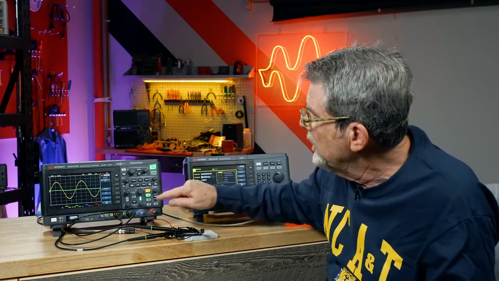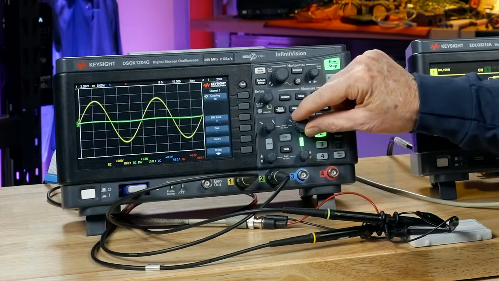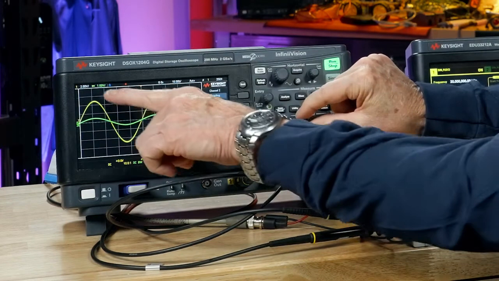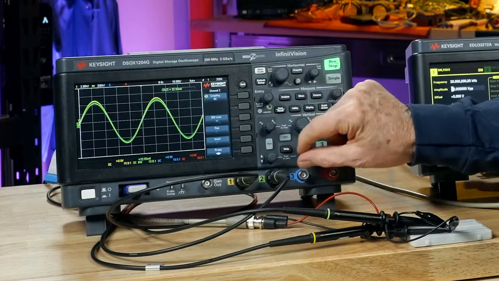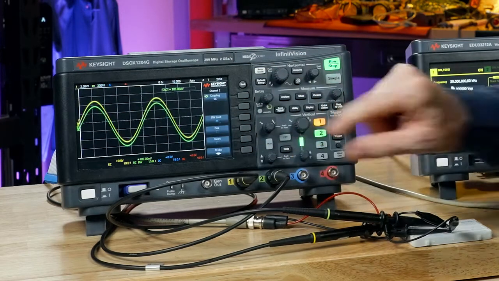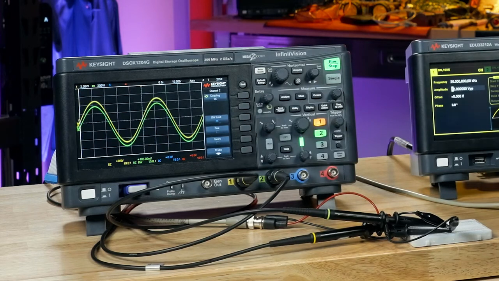And now we just do exactly like we did before, but now we only need to scale the vertical. The horizontal is already scaled for us, and we're triggering on channel 1. We don't have to adjust those. So now we just, again, adjust the vertical scaling knob. Again, you can see this number change, and now you can see the channel 2 waveform, which is V out across R2.